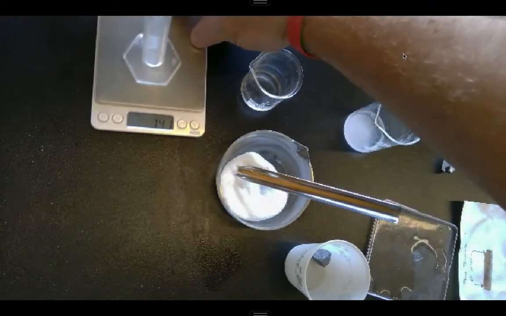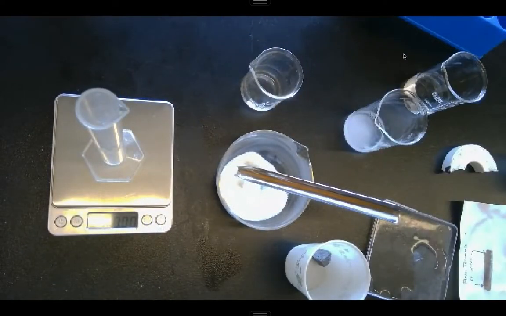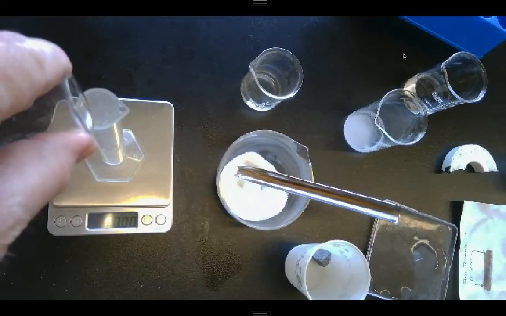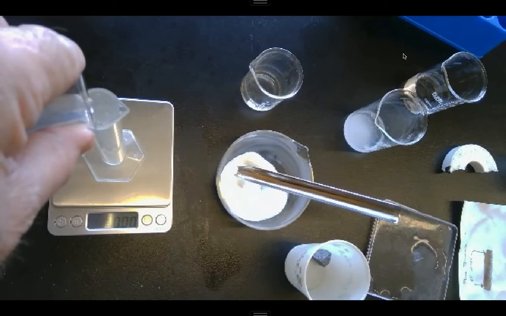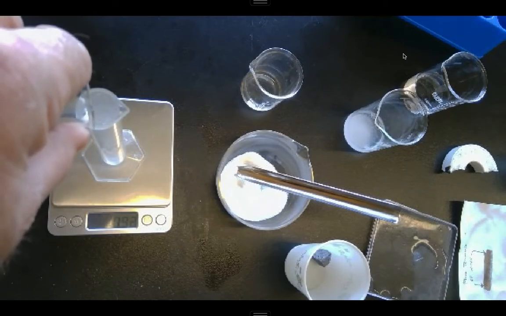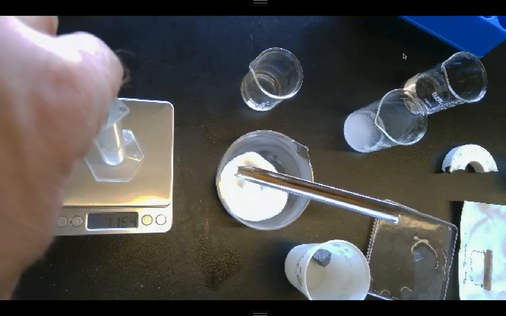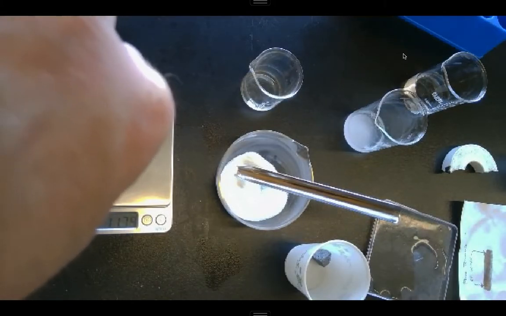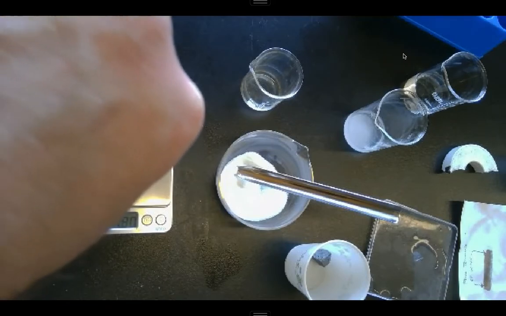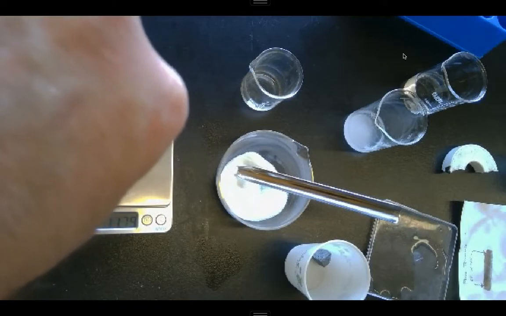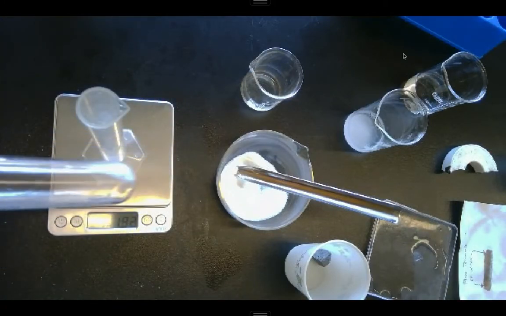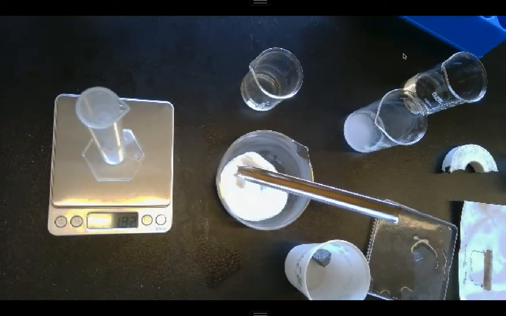At this point then, I'm going to pour it back into my graduated cylinder. And again, I only want the liquid portion. I don't want the undissolved solid in there. I also want to get as much of the liquid as I can. One more drop here I think I can get. All right, there you see I got a little left over there. That worked out about perfect.